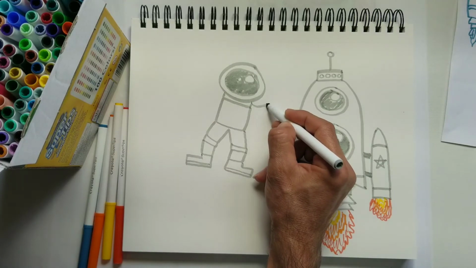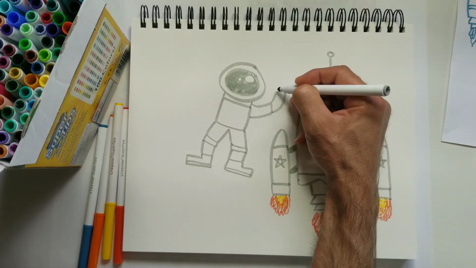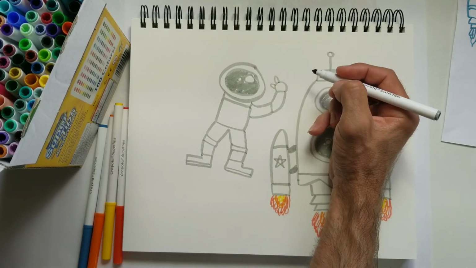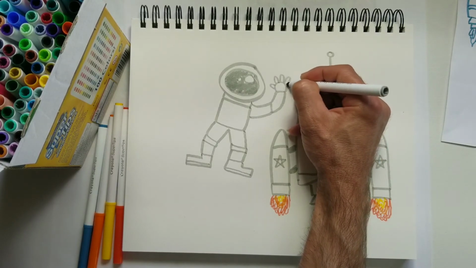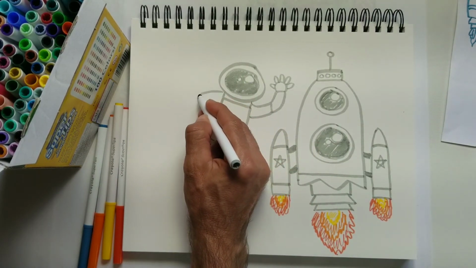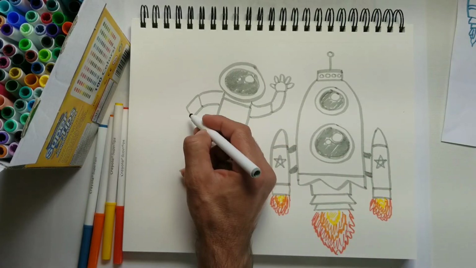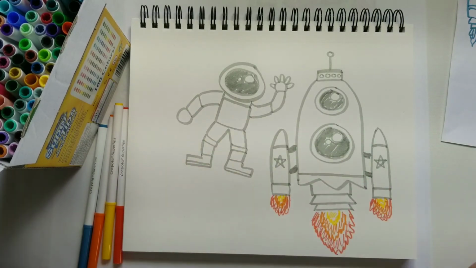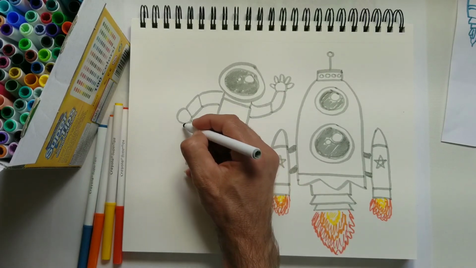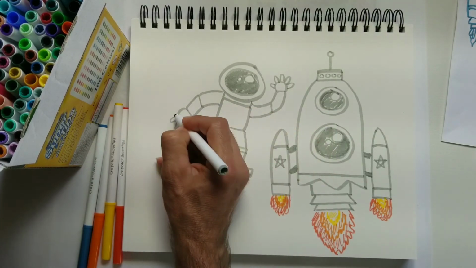Okay, now we need his arms. One part, second part, and his gloves. So one finger, two finger, 3, 4, 5. Okay, I'm going to make his other arm go in this way. So the first part, second part, circle. Okay, finger, 2, 3, 4, 5.